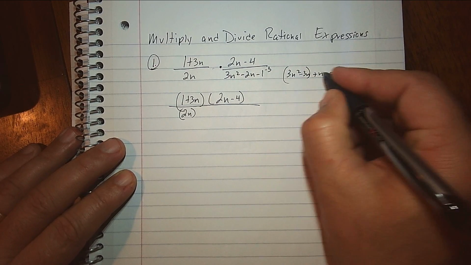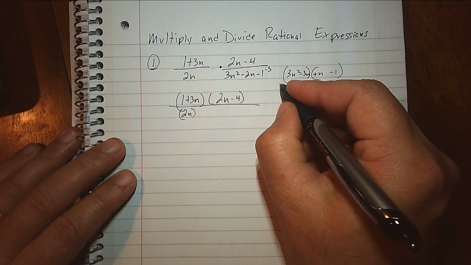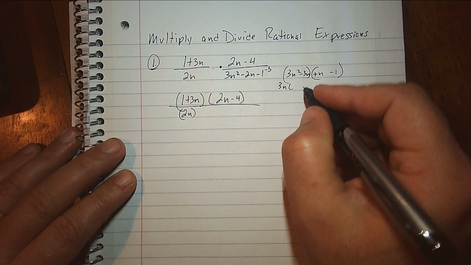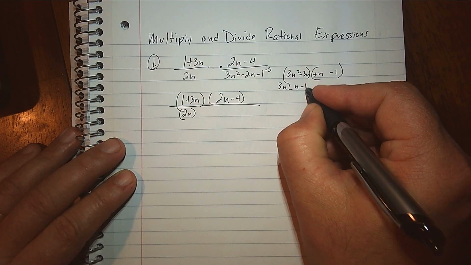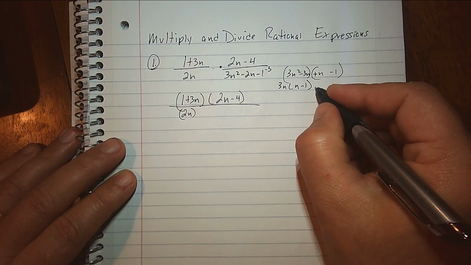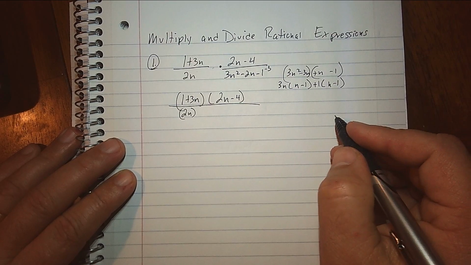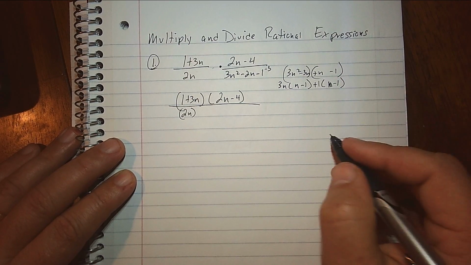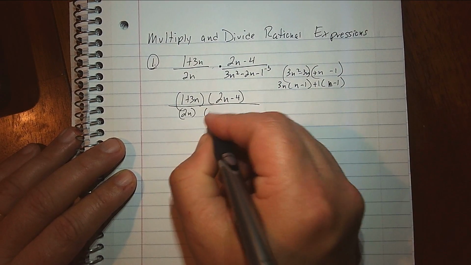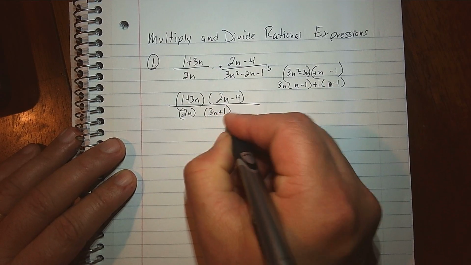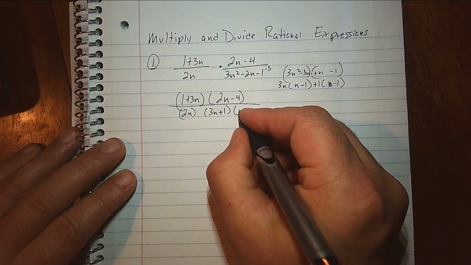And then we would factor these by grouping. I'd pull 3n out, and I would end up with n minus 1. Since I don't have anything to pull out, I just put a 1 there as a placeholder. And of course, I still have n minus 1. Looks like an h, let's make it look like an n. So my two factors are 3n plus 1 and n minus 1.